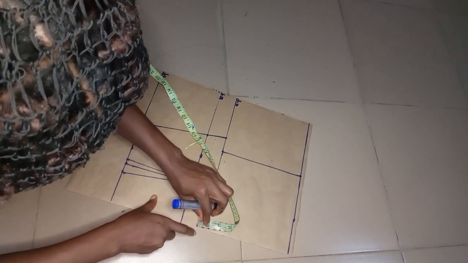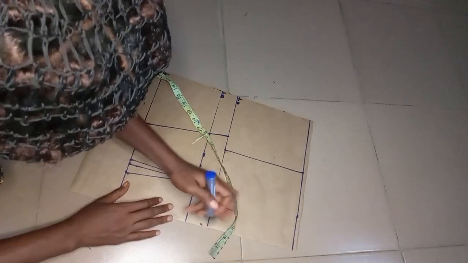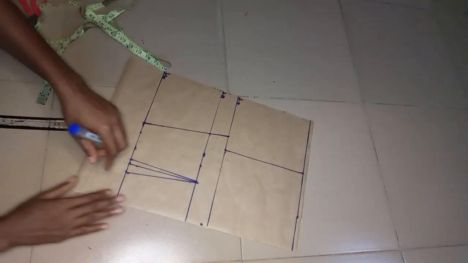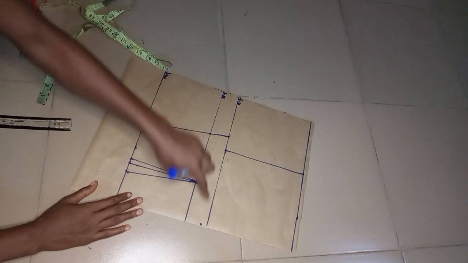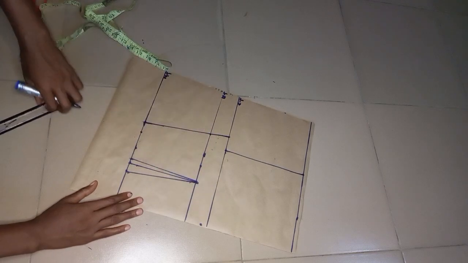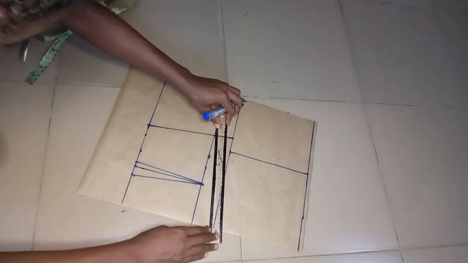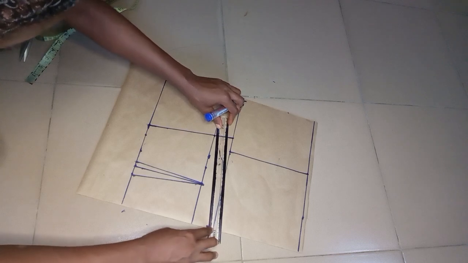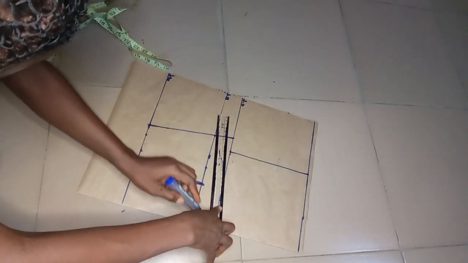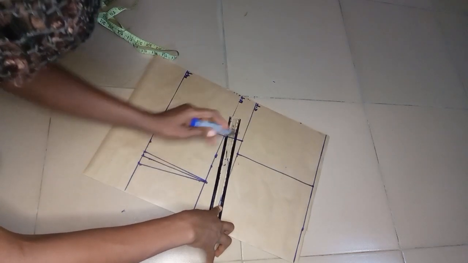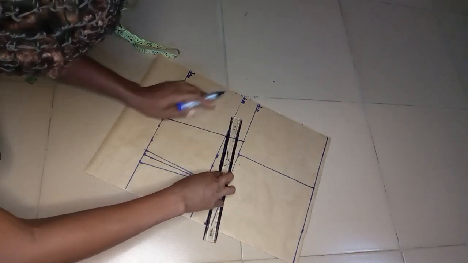So from your chest line, you come down by 1/2 inch from your chest line, and then you connect it all the way to meet the bust line. All right, so this is for the back neck. You come down by 1/2 inch from your chest line and you connect it all the way to meet the bust line, like so. So this is our back neck.